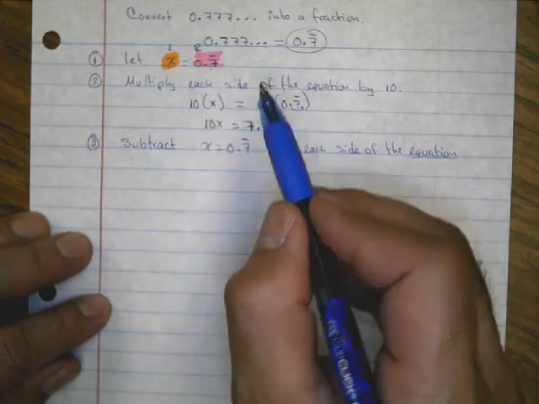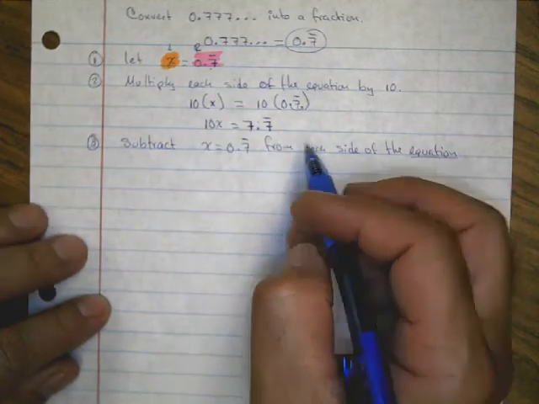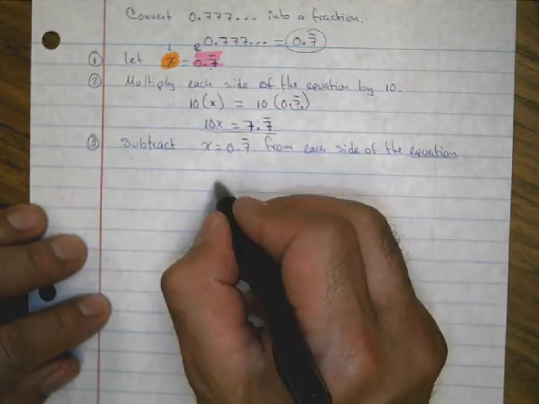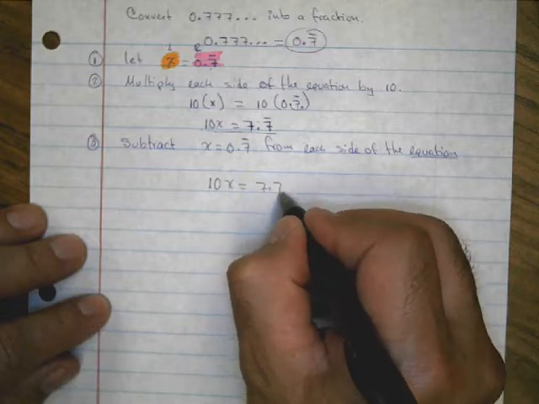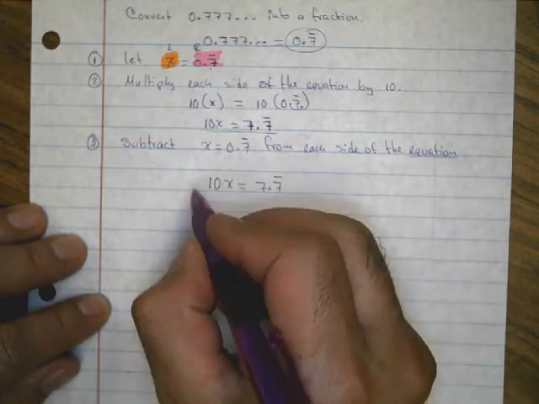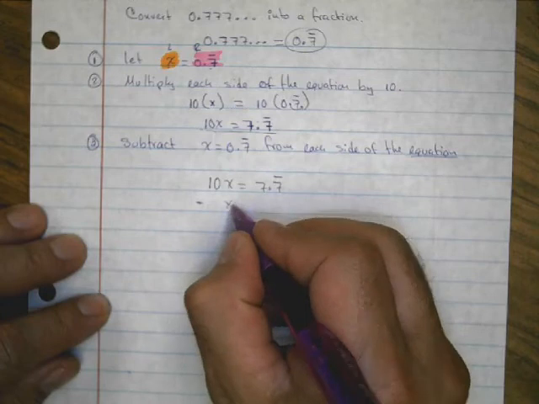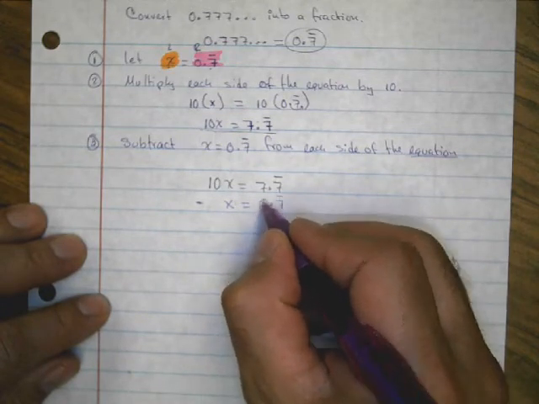After we did all of this, now we're going to take it away. I'm going to write my equation again, 10x is equal to 7.7, and now I'm going to take away x equals 0.7.